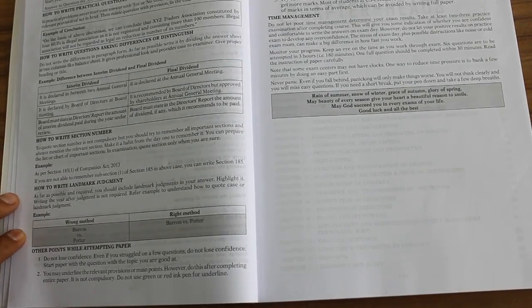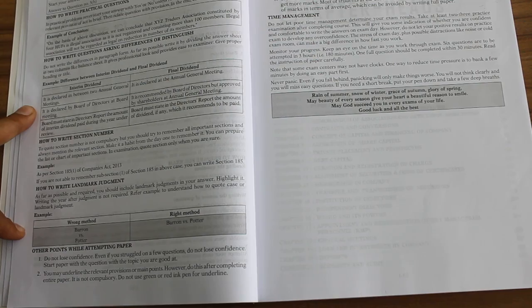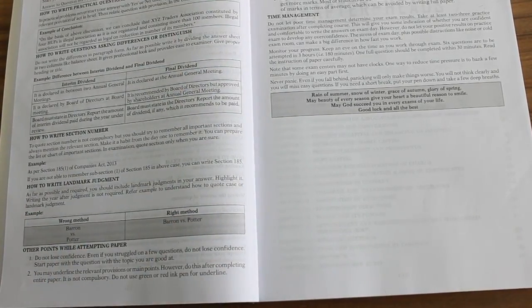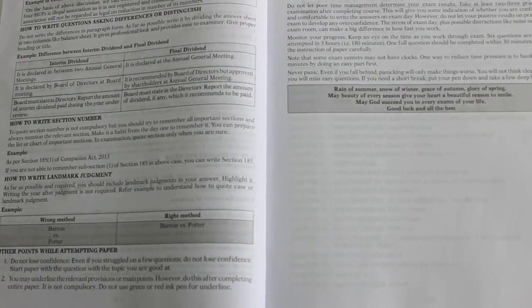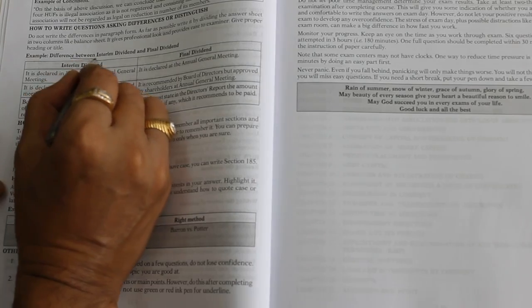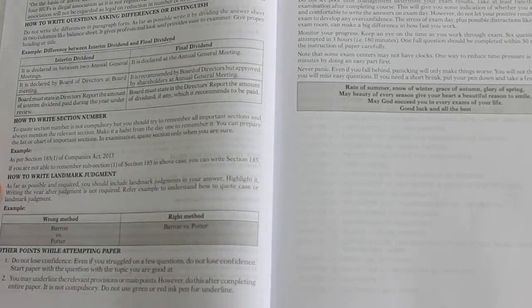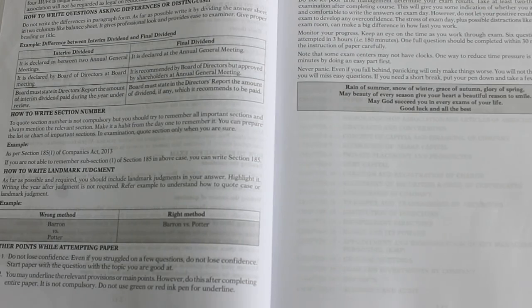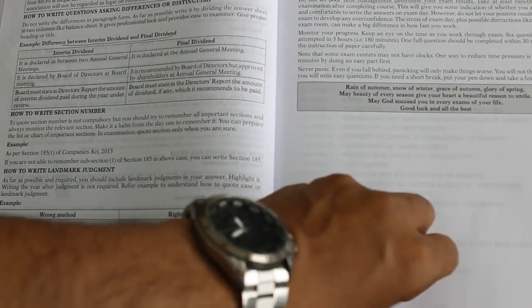I have also minutely explained, like here, the interim dividend and the final dividend, and how to write the difference. I have explained each and everything with great care. You can see here, I have provided by way of example how to write the difference, how to write the section number, and how to manage the time during the exam. These are all included in the first segment. But students fail to read this section or omit it.